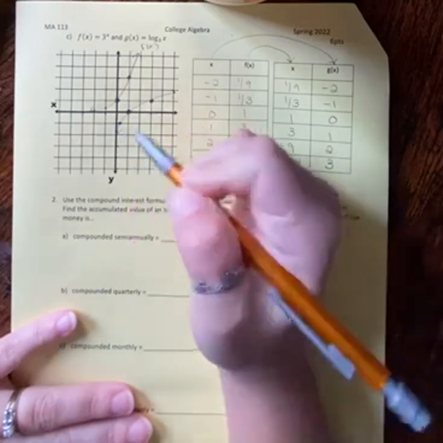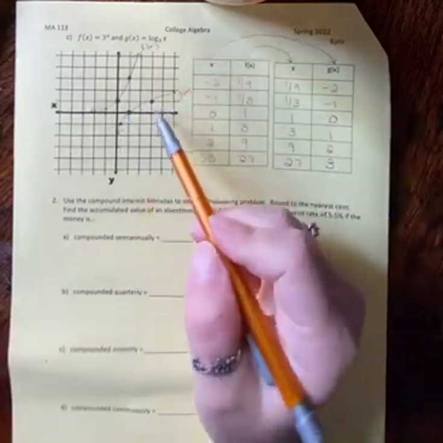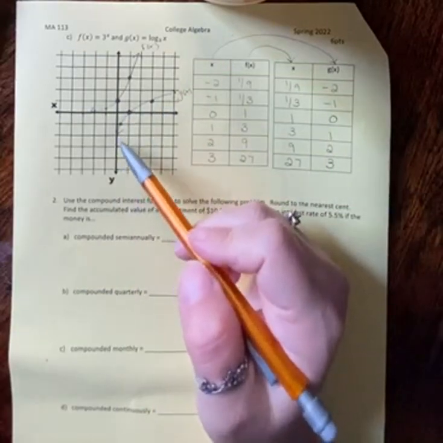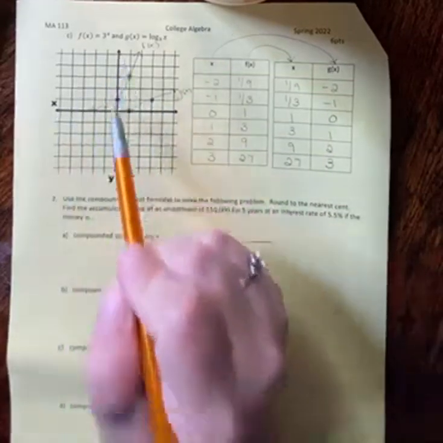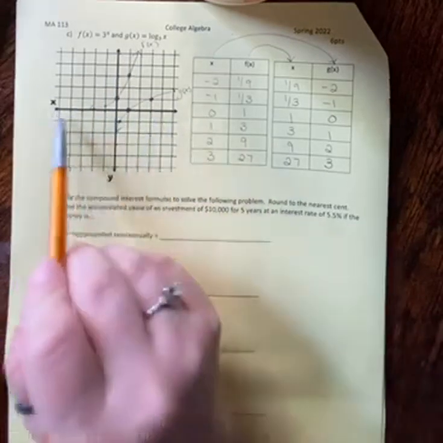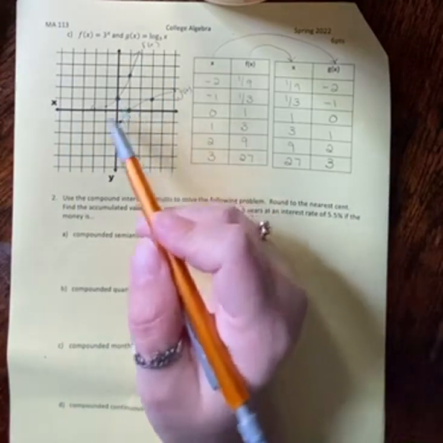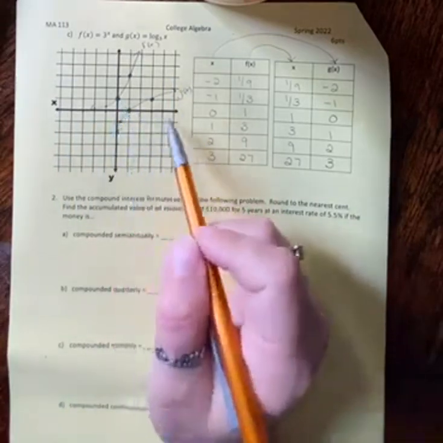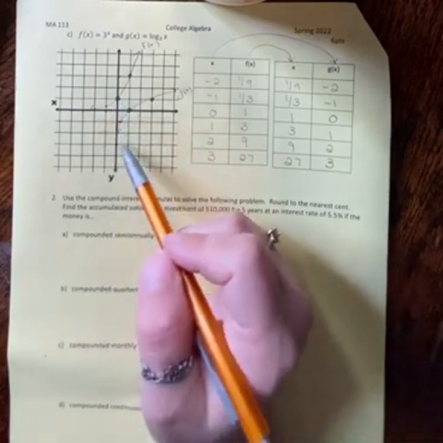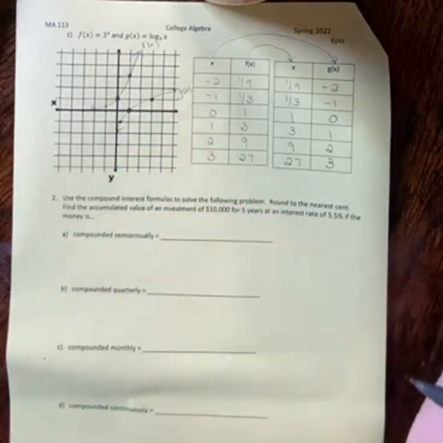The important part when you're graphing your logarithms is that you hug your vertical asymptote. Logarithms have vertical asymptotes at the y-axis, whereas exponentials have a horizontal asymptote at the x-axis. So when you graph these, it's important to note those. You don't have to draw in those asymptotes as long as you draw your graphs so that it shows that your graphs are hugging at those points. Okay?